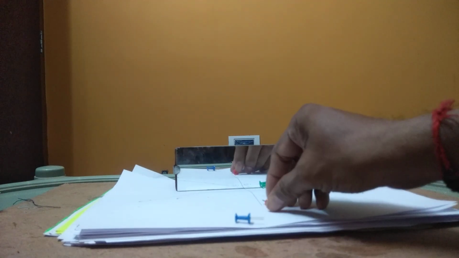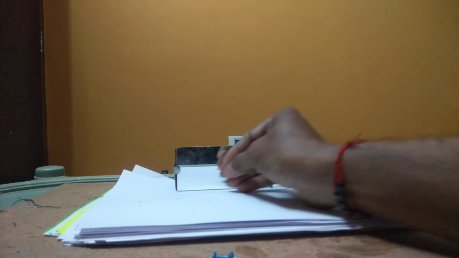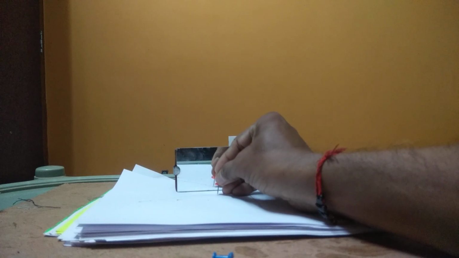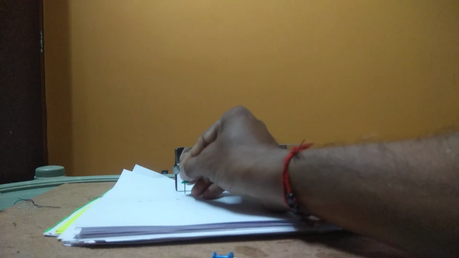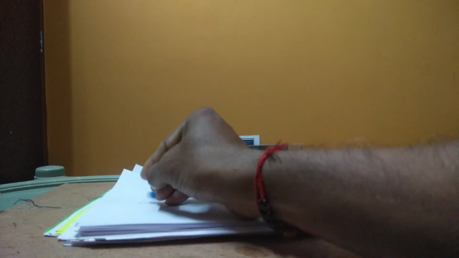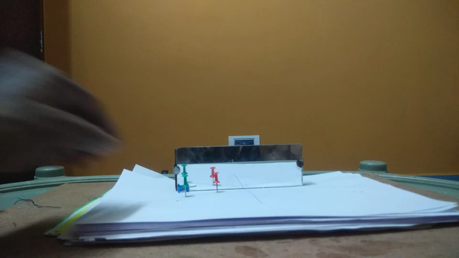Now, let us put these pins at a distance, one at point 1, another at point 2, another at point 3, and let us see what happens.